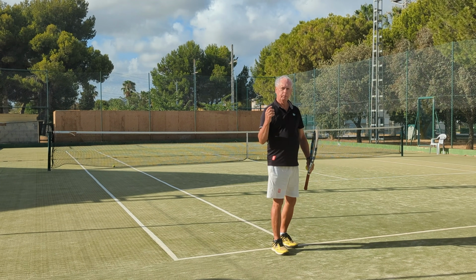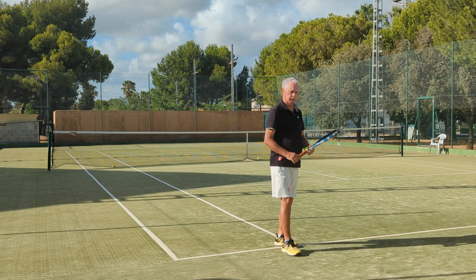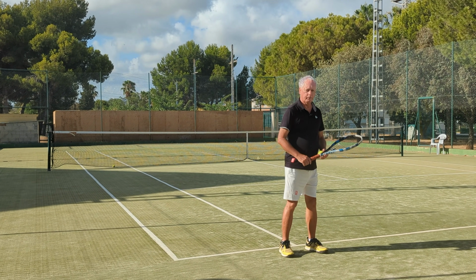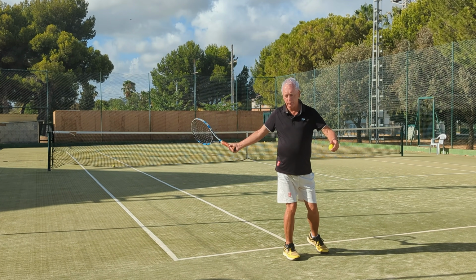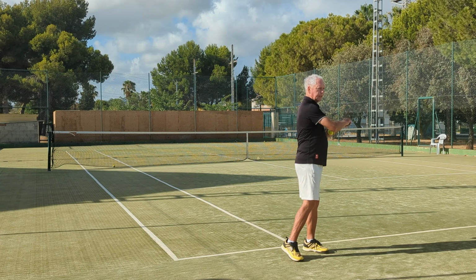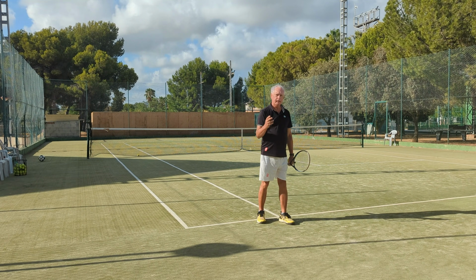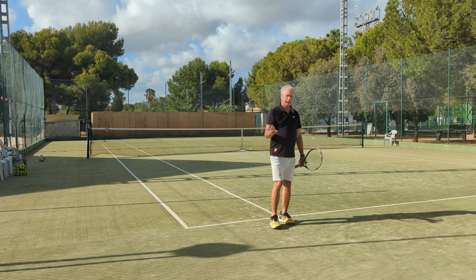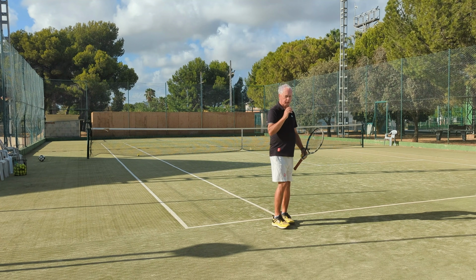The racket lag means that we get much more whip and speed out of the racket. Maybe you can hear the difference in the strokes here as I swing from here to here, or I swing from here to here. But the racket lag can be back, down, or both. Let me show you what I mean.